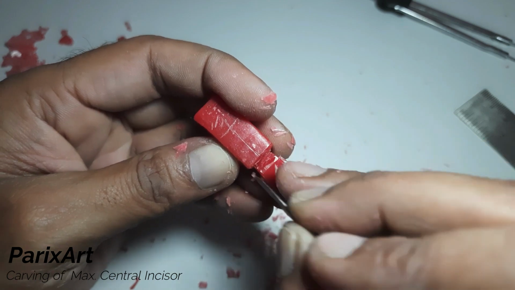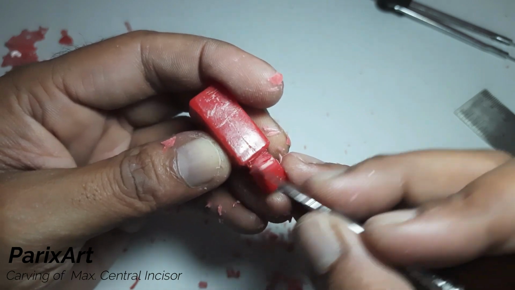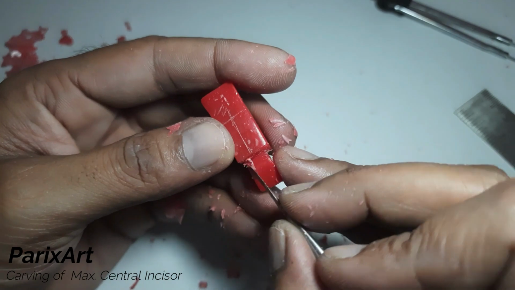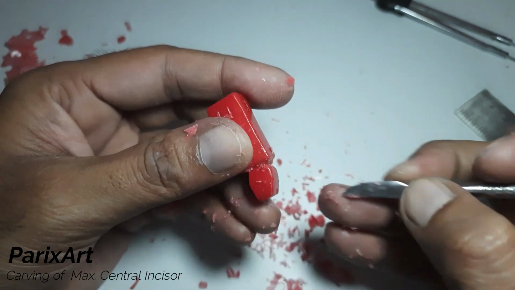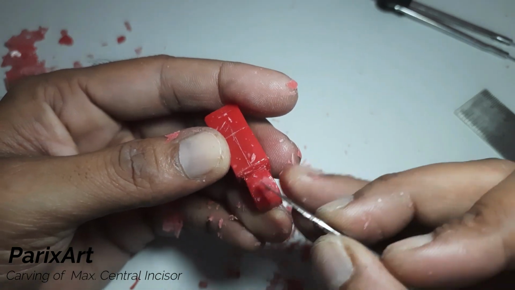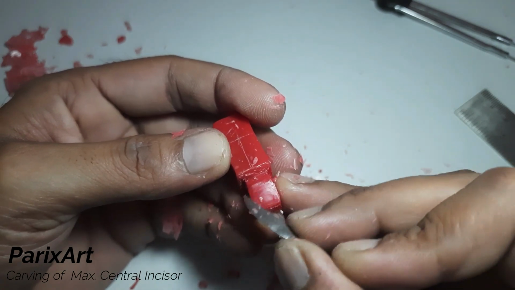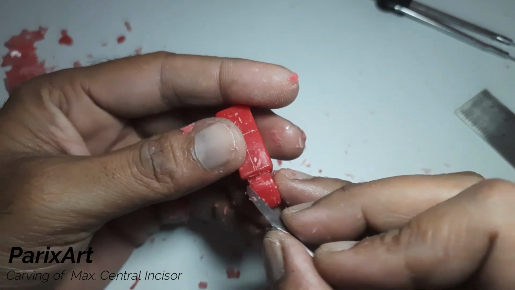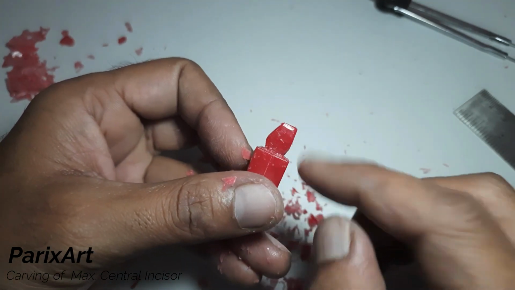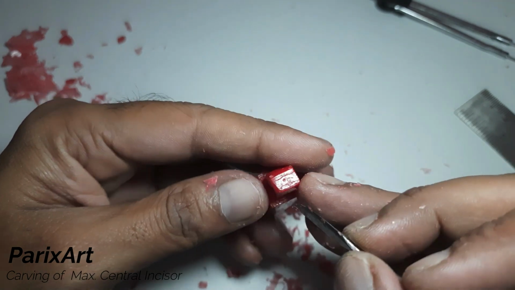Now we'll give the curvature or the scallop at the cervical. We'll manage the curvature of the cervical easily later since we have taken a slight excess dimension. Okay, so now we'll do the same on the palatal aspect also, following the central axis of the block.